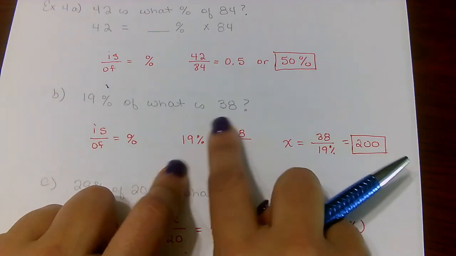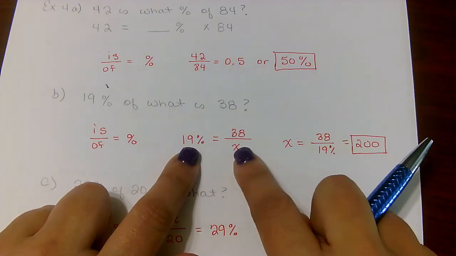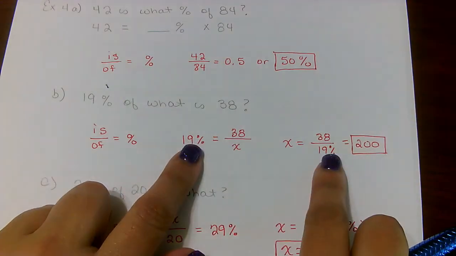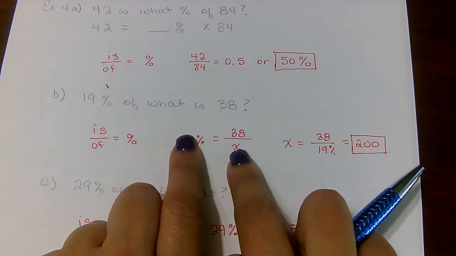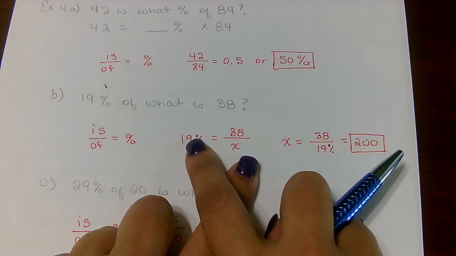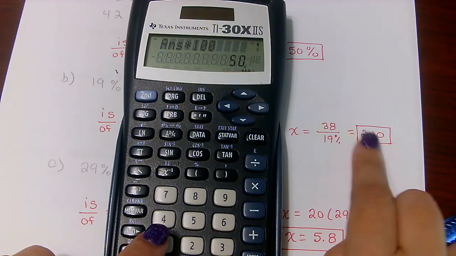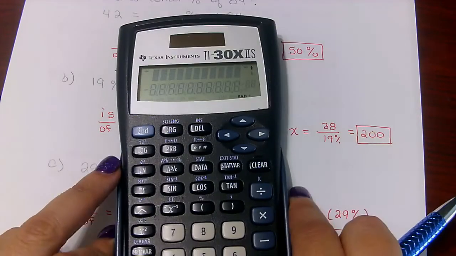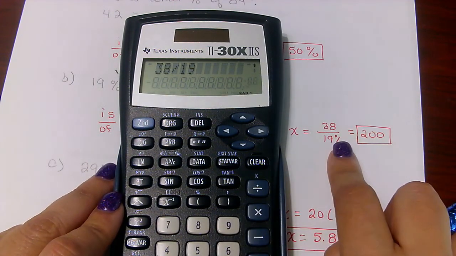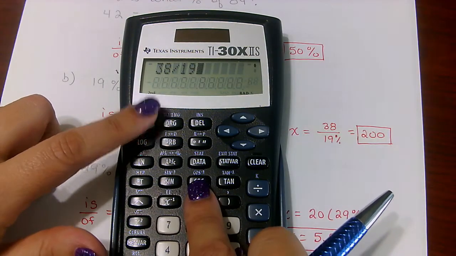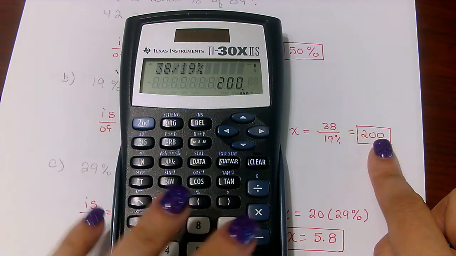So what you're doing here is all we're going to do is go ahead and solve for our x. In order to solve for our x, we are going to flip the 19% with the x. So anytime our variable is in the denominator, you switch it with whatever is on the other side. Once you have your x isolated, you can go ahead and perform the calculations as it is seen here. I'm going to start with the 38, and I'm going to divide by 19%. The good thing about this calculator is you can put the percent sign. You don't have to do the conversions yourself. When I press enter, I get 200.